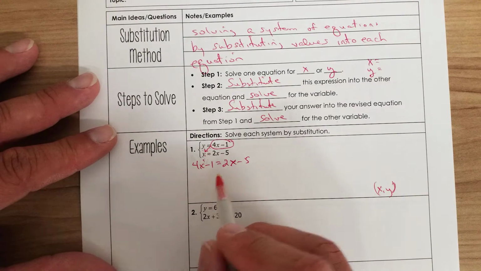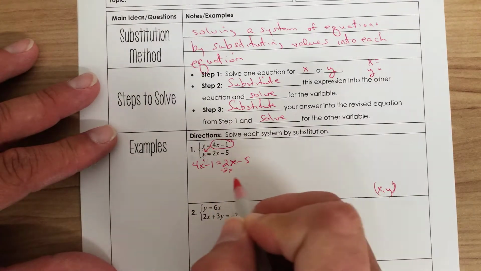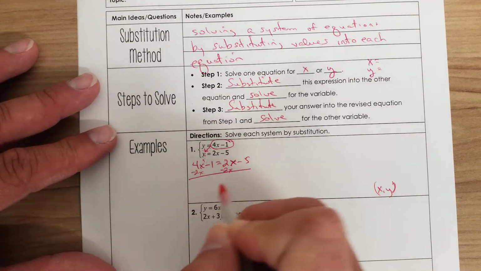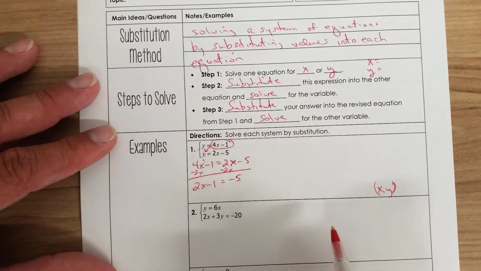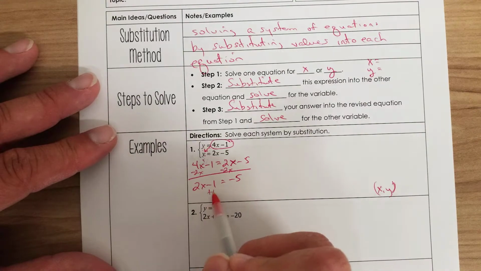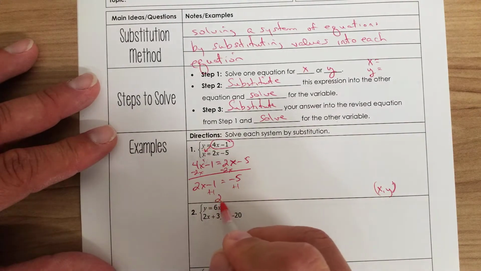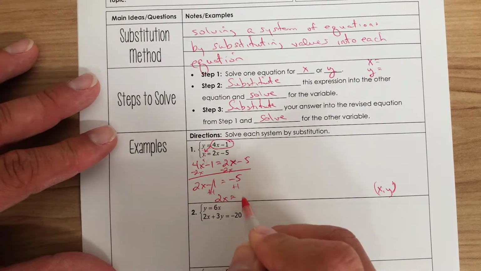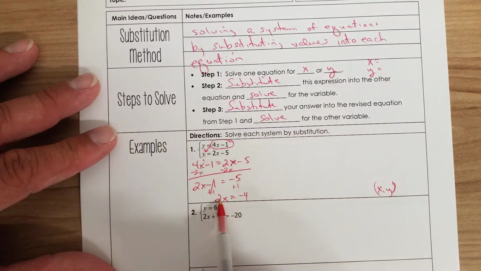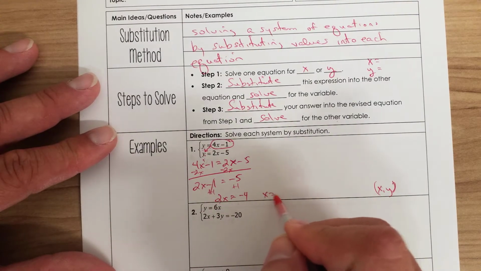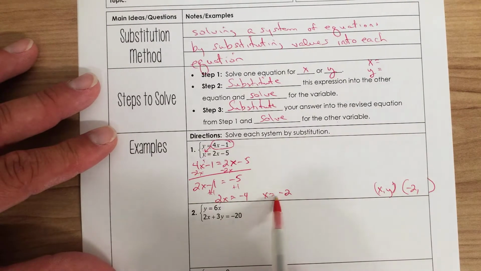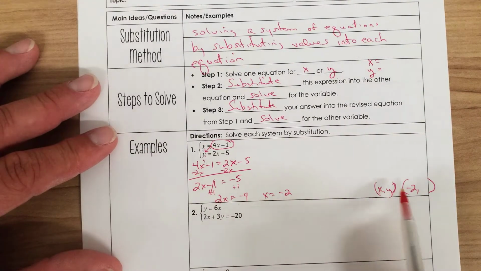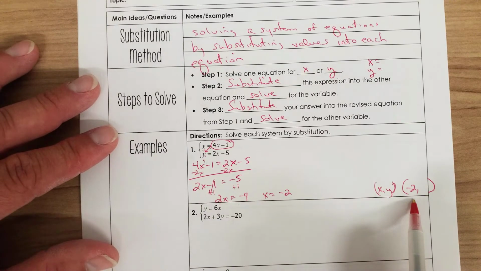So I've got a variable on both sides. Remember, bring the child to the parents. I'm going to take away 2x from both sides, and I'm left with 2x minus 1 equals negative 5. Add 1 to both sides, and I'm left with 2x equals negative 4. And then when I divide by 2, I get x equals negative 2. There is my x number. Okay, so I know my x number is negative 2.